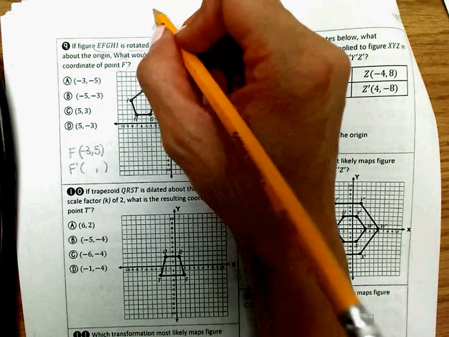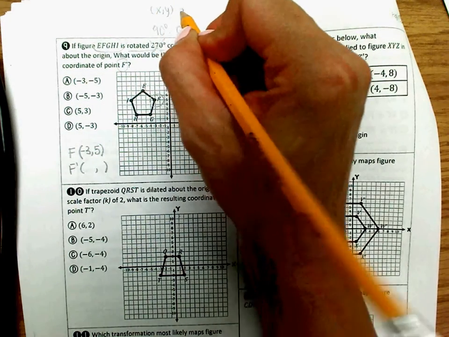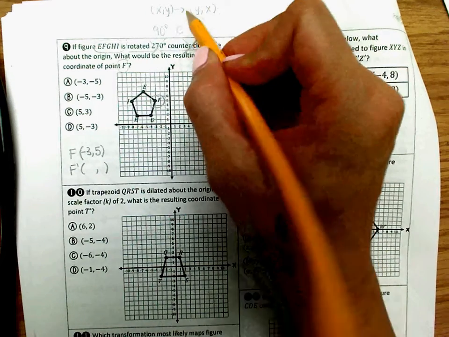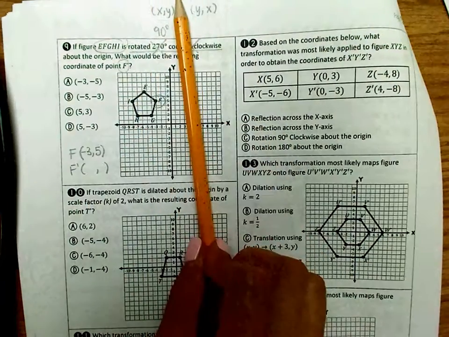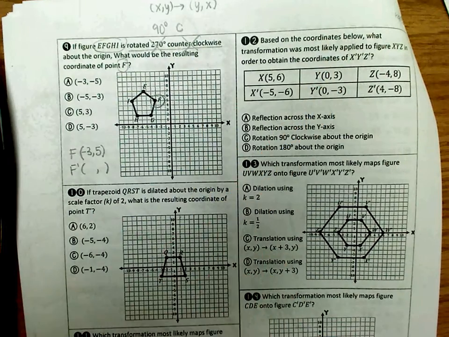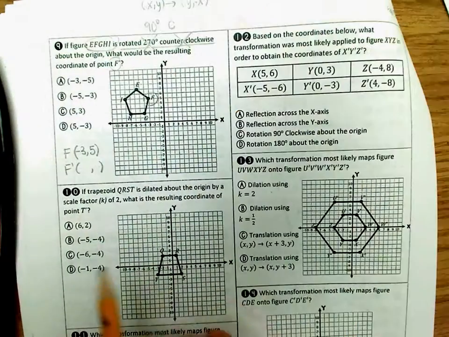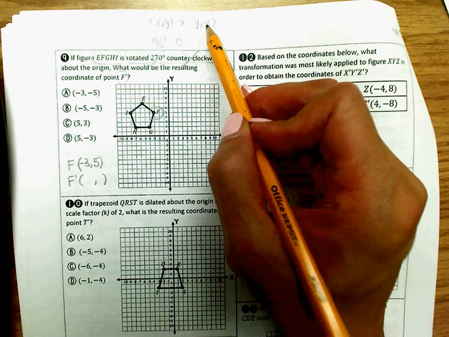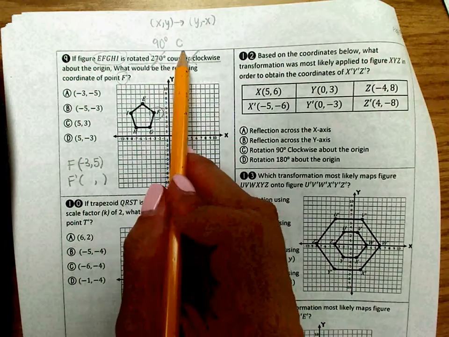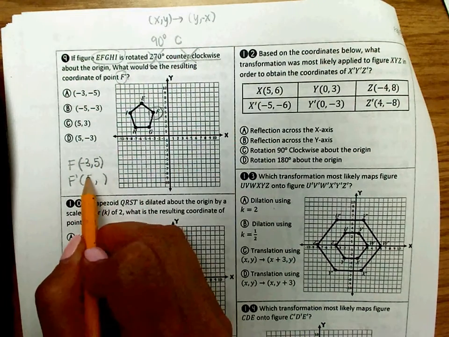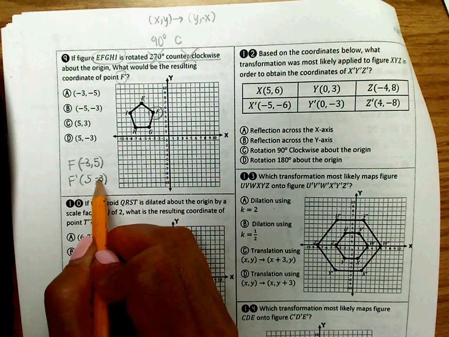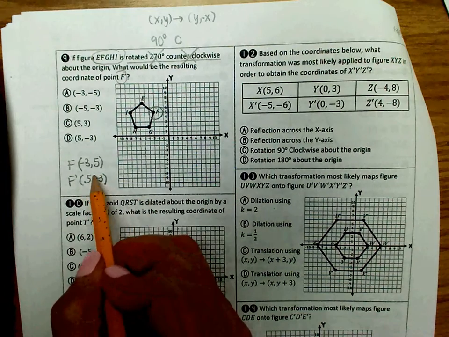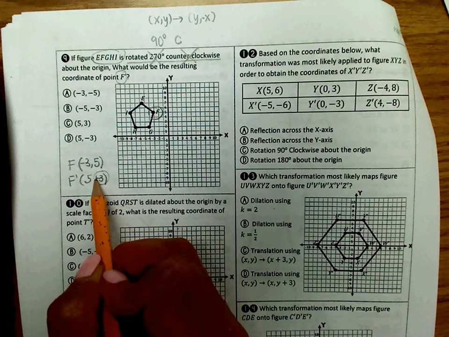Remember what we said, if you have X comma Y and you have a 90-degree rotation, you got to switch places. And then clockwise is, if this pencil is 12 and you're going to go clockwise, you're going to turn to the right. So you got to change the sign of this one, whether it's negative and it becomes positive or positive and becomes negative. So if we're doing a 90 degrees clockwise rotation, we need to go in and switch these. So 5 goes here, -3 goes here. And then clockwise means I go to the right. So I'm going to change the sign of this one and let it become positive.